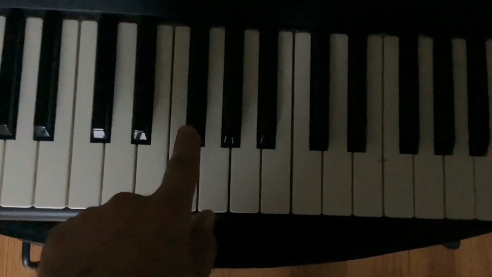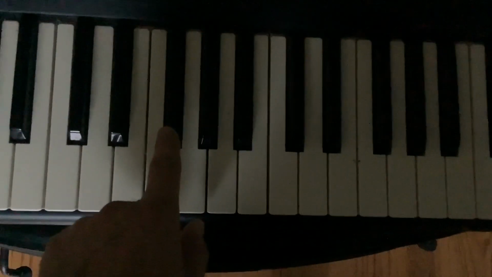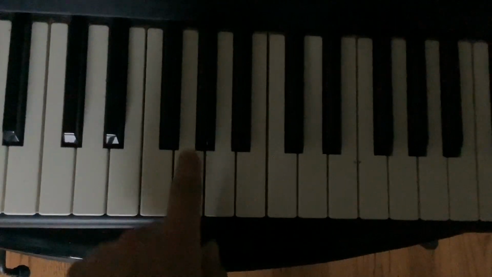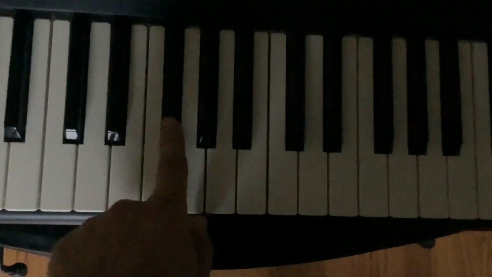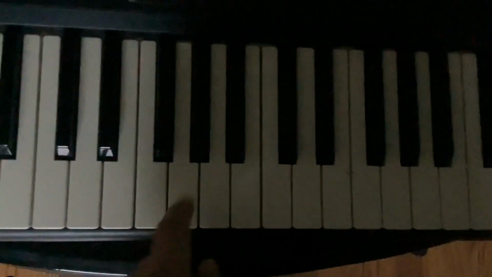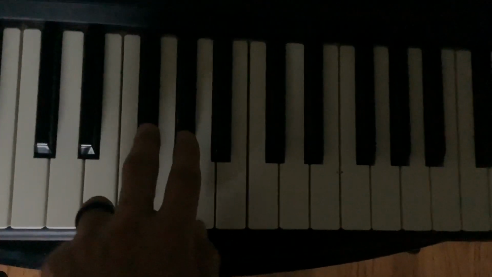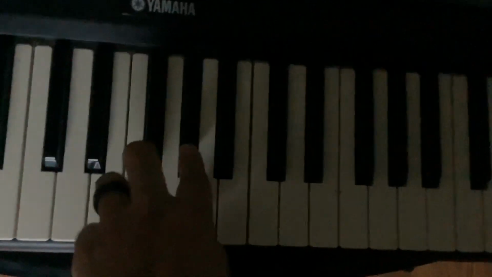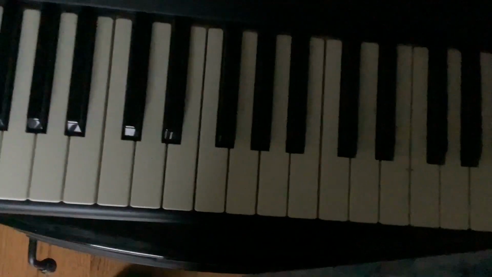Now, if I am on a black key and I'm starting here and I want to start on F sharp, I have to step over, if I want a whole step, I have to step over this white key. That's a half step. That's the next note in line. So if I want a whole step from F sharp, I have to step over G and get to G sharp. So a whole step is stepping over the next key.